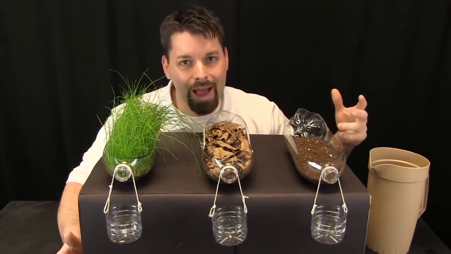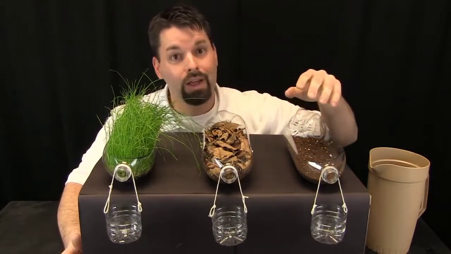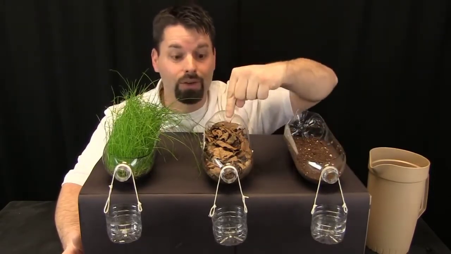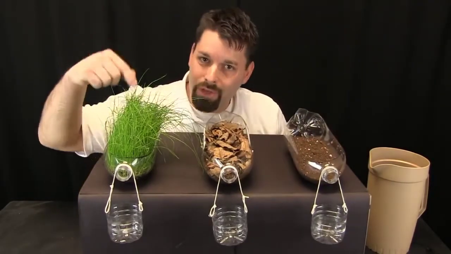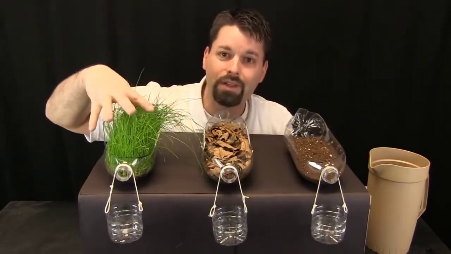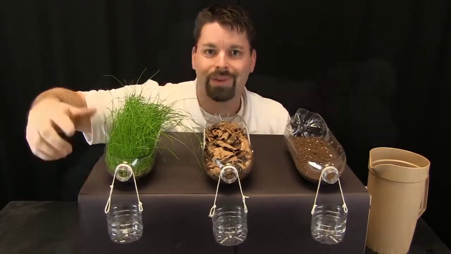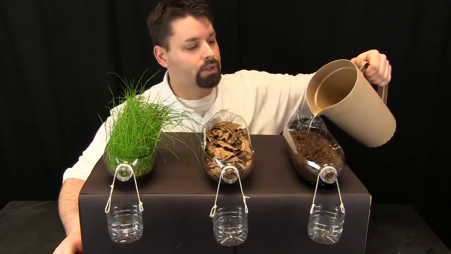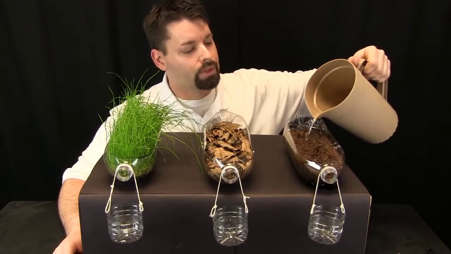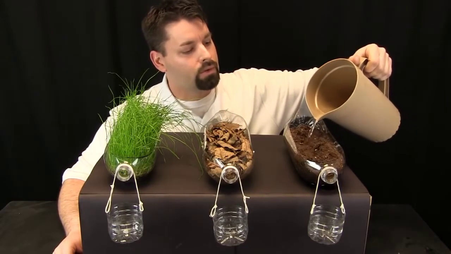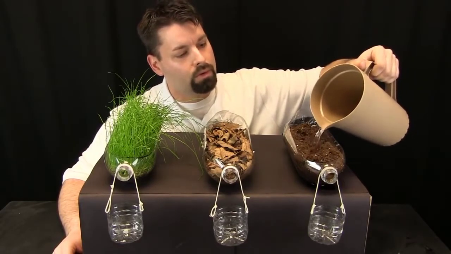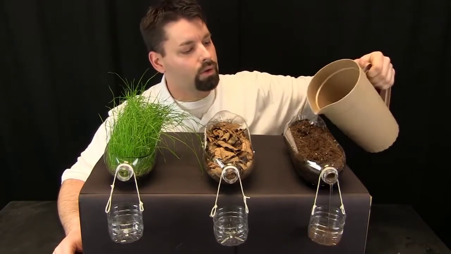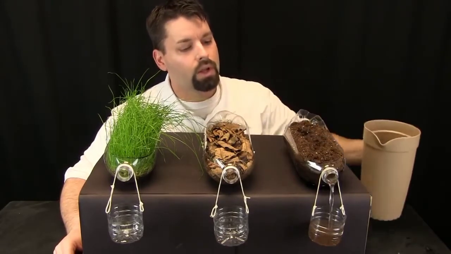What do you think is going to happen when we pour water into this bottle and it comes out into the cup? Will it be any different from the water we pour into this bottle as it comes into the cup? And will this one be any different when we pour water into this bottle and it comes out into this cup? So I'm going to slowly pour water in. You're going to see the water level rise, and we'll see what happens with our soil. We'll keep it coming. And now it's coming out.